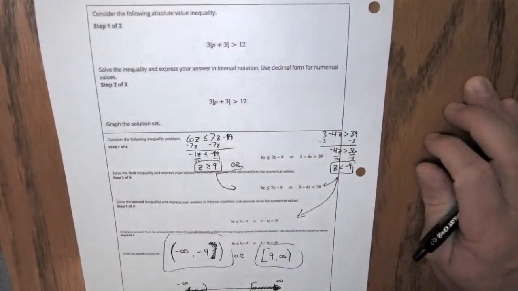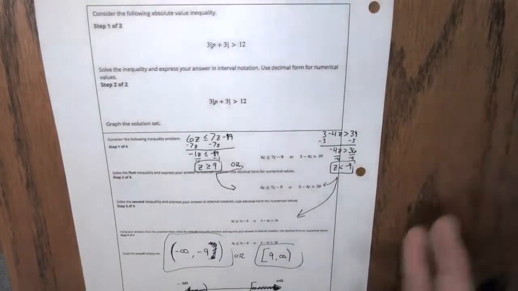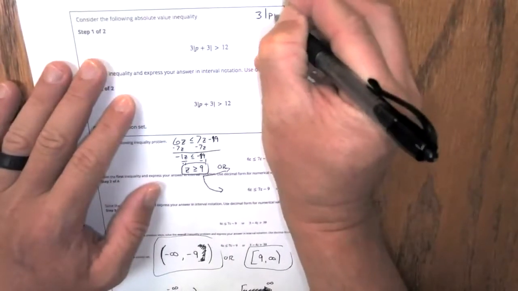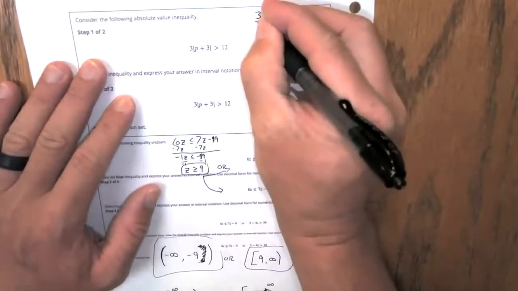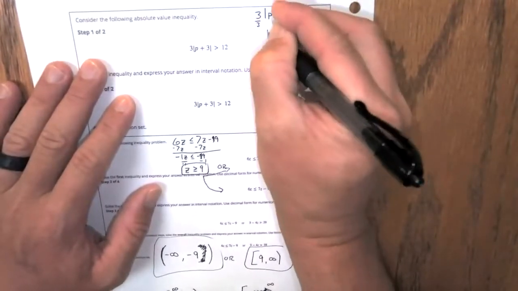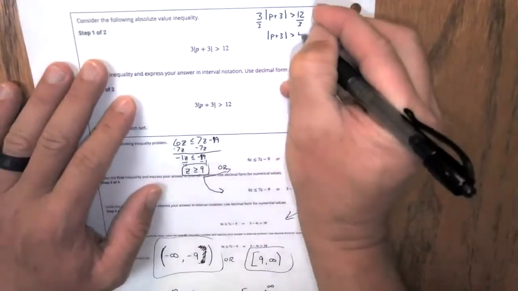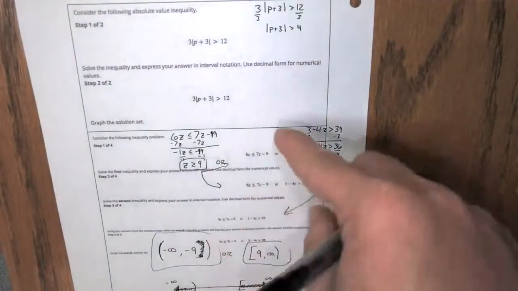Okay, all right. Last one. Same thing with absolute value that we did before. We need to get rid of everything on the outside first. You divide by 3. So 3 absolute value of p plus 3 is greater than 12. I'm going to divide by 3. So I get the absolute value of p plus 3 is greater than 4. One of these is always on the final too, it seems like.